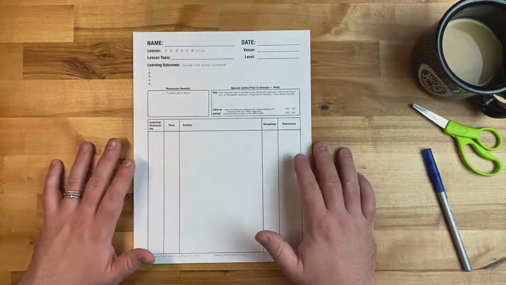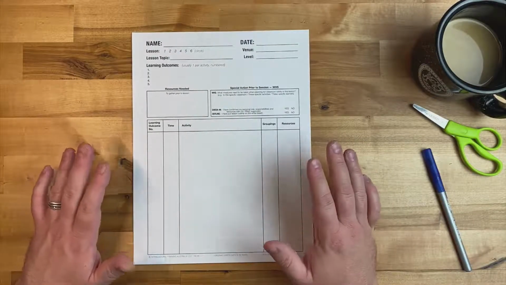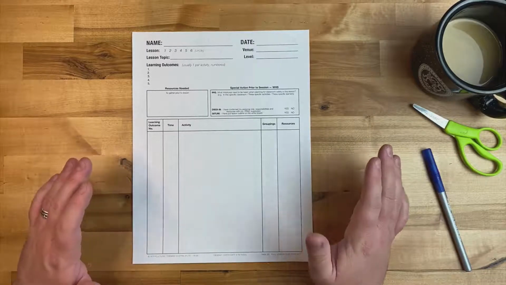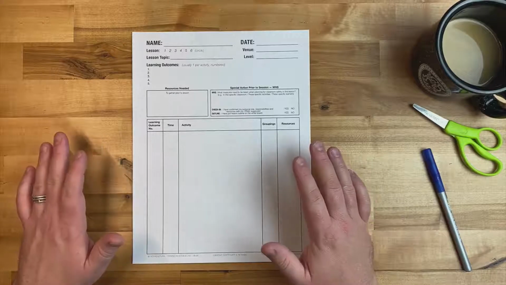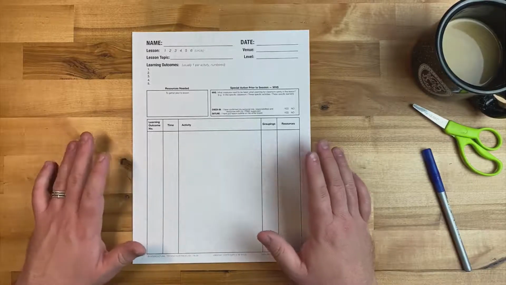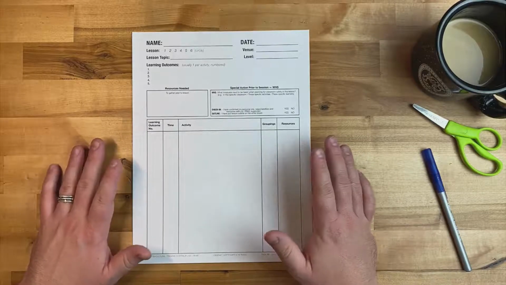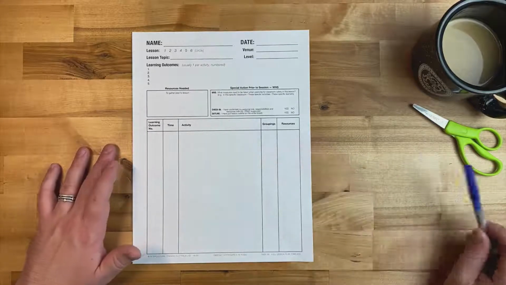Now the template that we're using in this tutorial might look slightly different depending on what certificate course you're taking or what version of the lesson plan that you are using. So if it looks a little different than yours, that's going to be okay. But here's just a general overview of the different parts of the lesson plan.